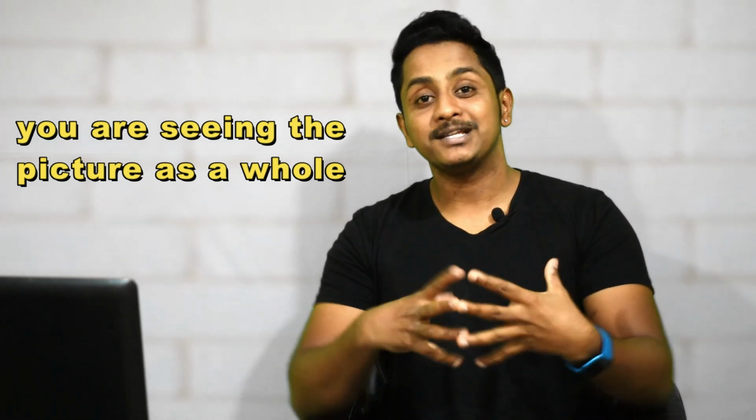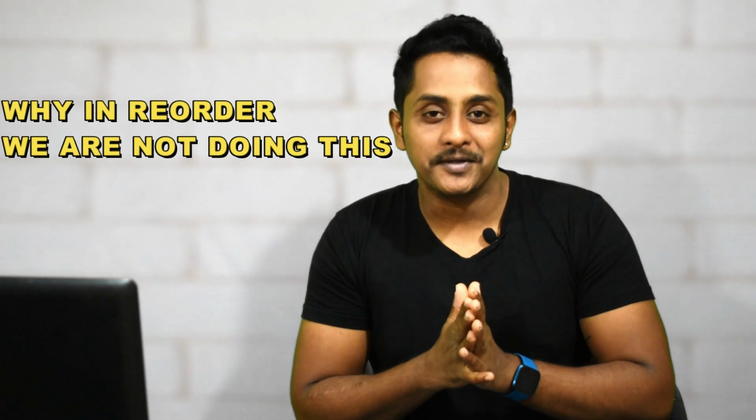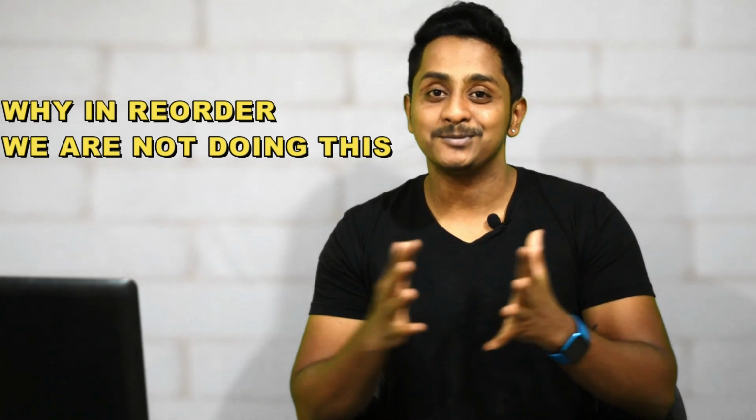So the idea is very simple. In a jigsaw puzzle, you're seeing the picture as a whole, not just because the eyes you have identified. If you put the eyes at the bottom, it doesn't make any sense, isn't it? The whole idea is, in a jigsaw puzzle, you tend to see the entire picture, not just one particular thing. But why in reordering the paragraph are we not doing it? That's the next big question.